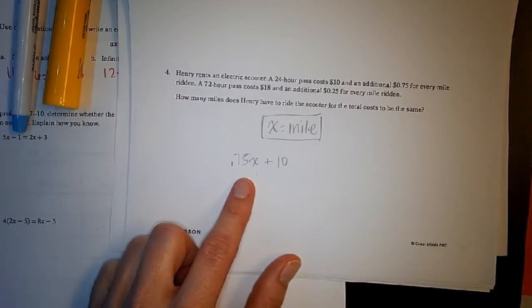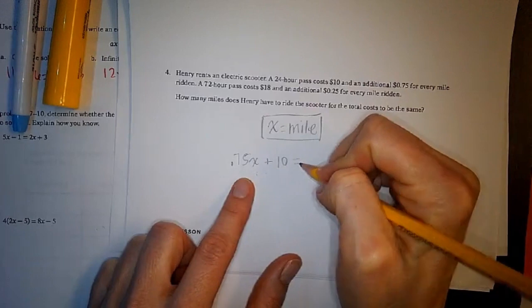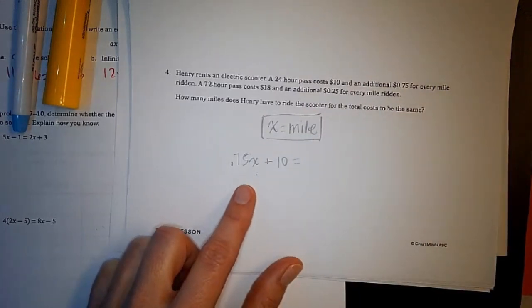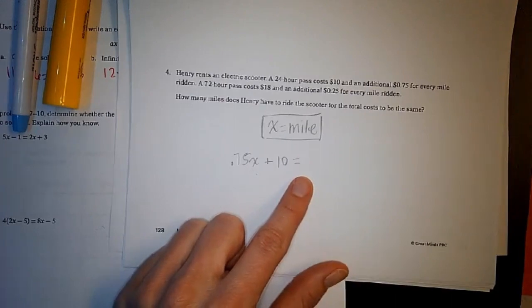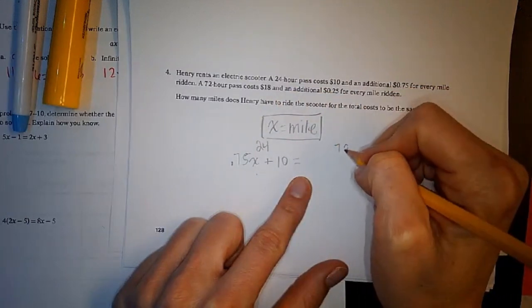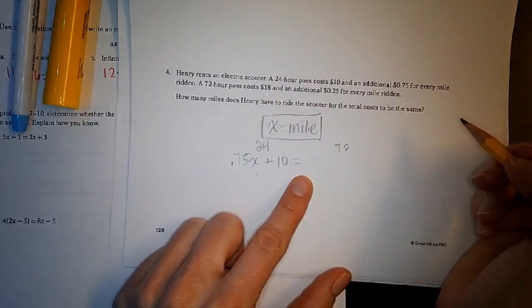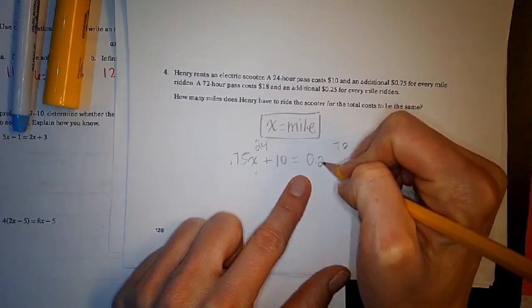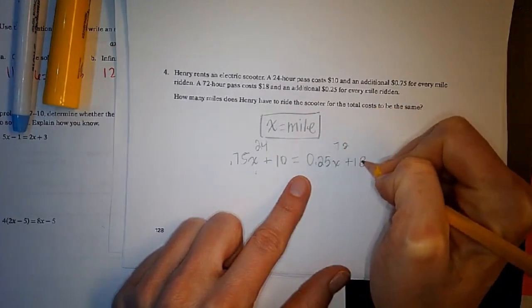How do we set that second part up? What'd you get? Okay, I'm going to do it again like I said, 0.25x plus 18. If you write it the other way around, that's fine. Just make sure that you are paying attention to if they tell you plus or minus.